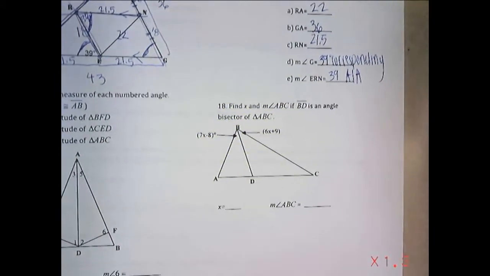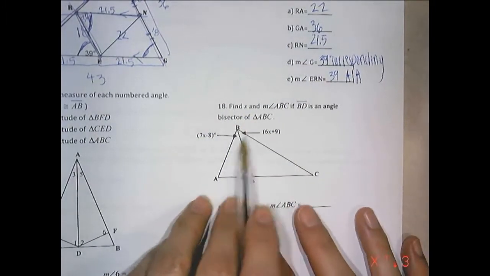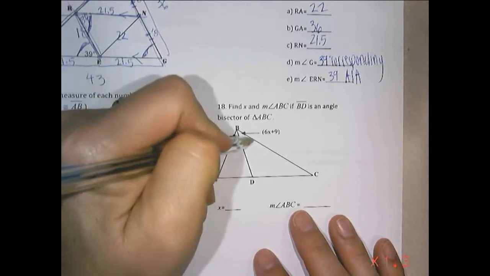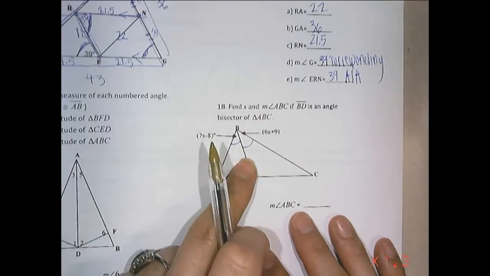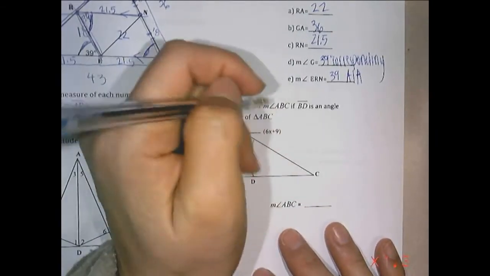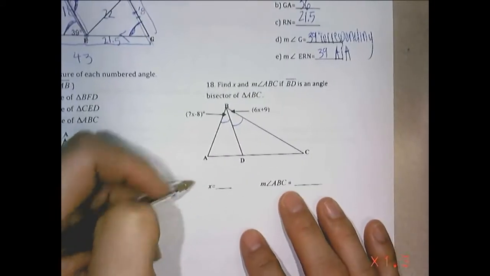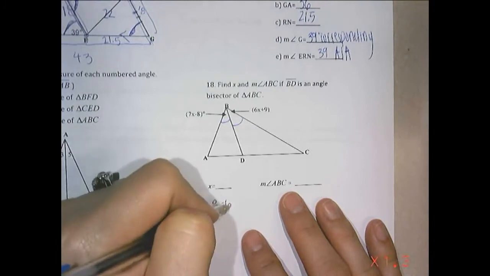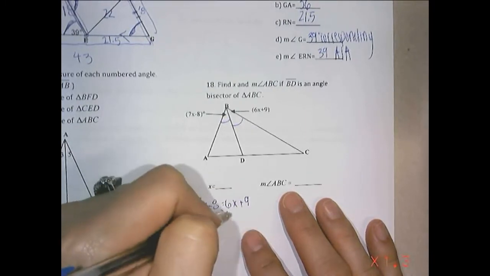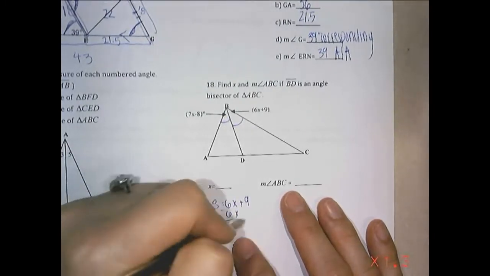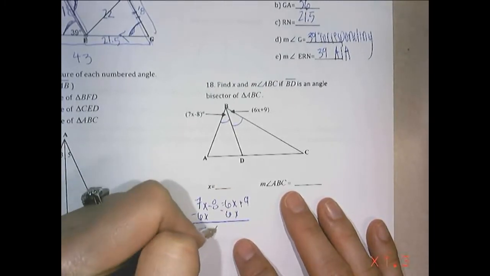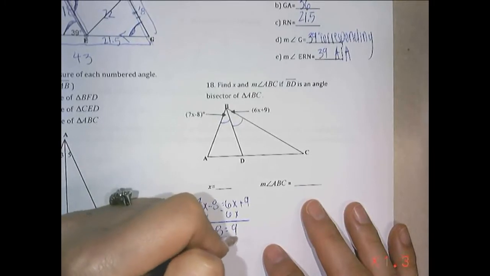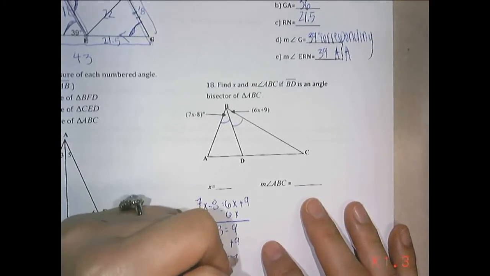Okay, so we know that this is an angle bisector, which means to solve for x, we're going to set them equal because an angle bisector bisects, cuts in half two angles and makes them congruent. So I'm going to do 7x minus 8 equals 6x plus 9. I'm going to subtract 6x and subtract 6x, end up with x minus 8 equals 9. I'm going to add 8 and get x equals 17.